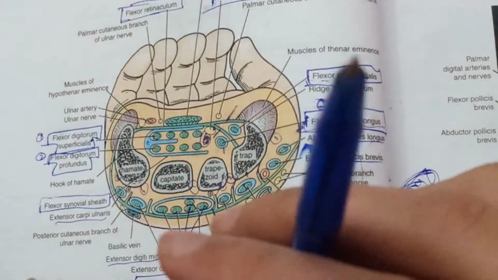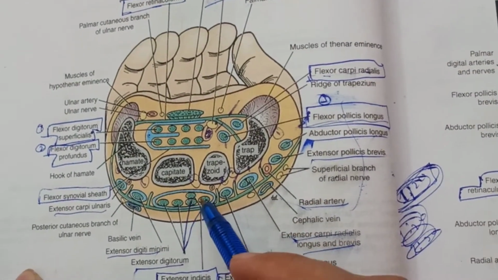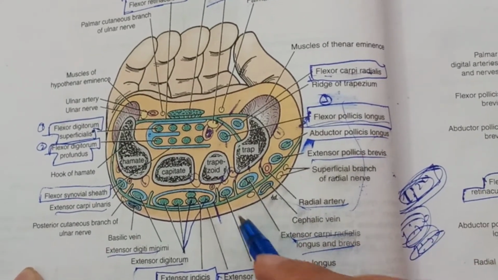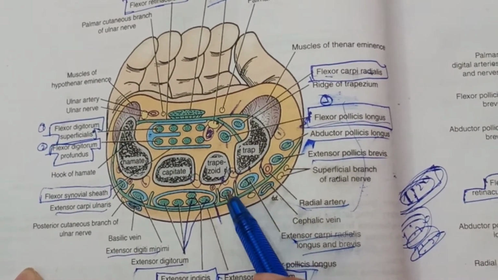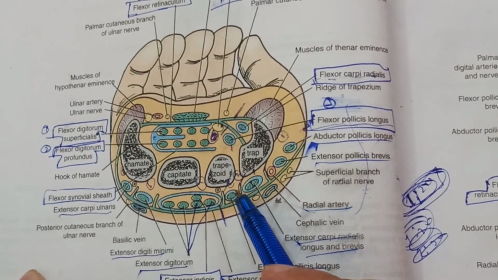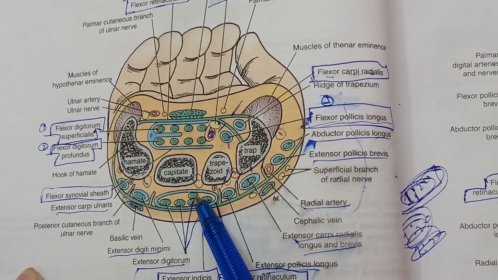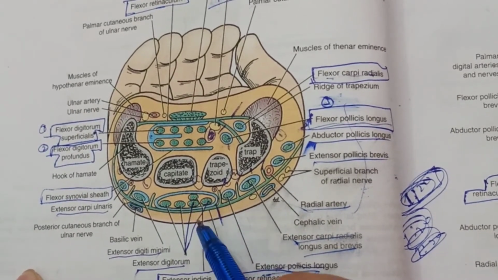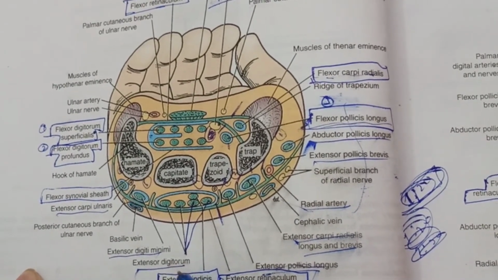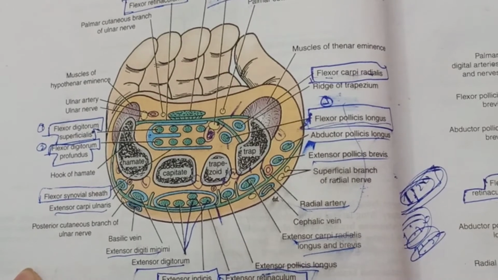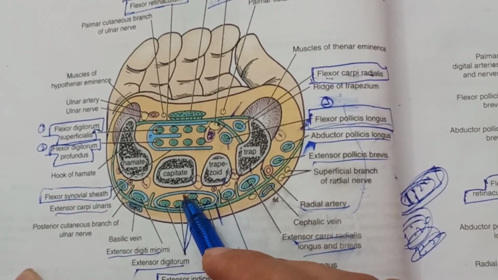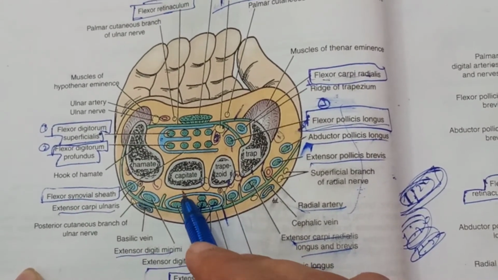So in the diagram we can see that this is the third tunnel, and it consists of one structure, that is, the tendon of the extensor pollicis longus, enclosed in a single synovial sheath. And this is the fourth tunnel, which consists of five structures, 1, 2, 3, 4, 5: four tendons of the extensor digitorum and one tendon of the extensor indicis, and they are all enclosed in one common synovial sheath. This is the one common synovial sheath.